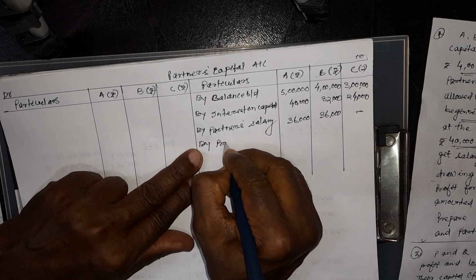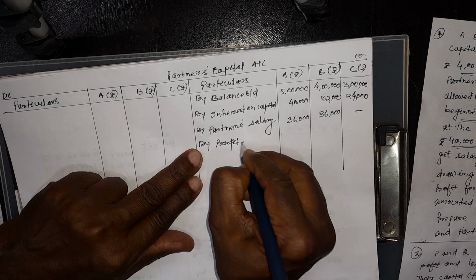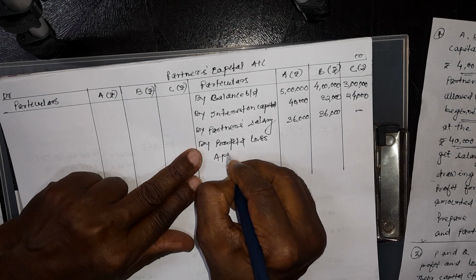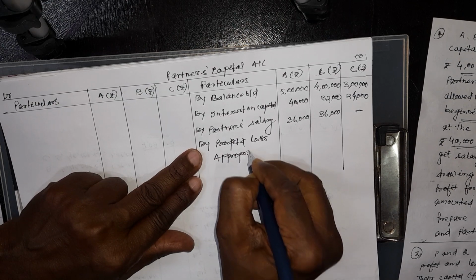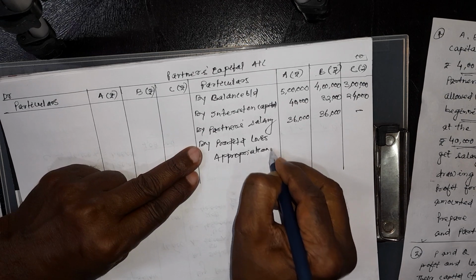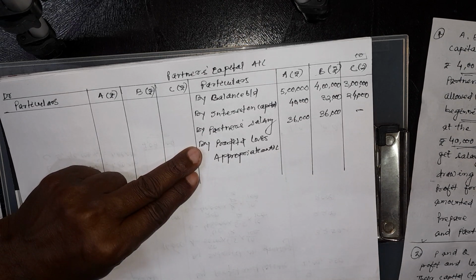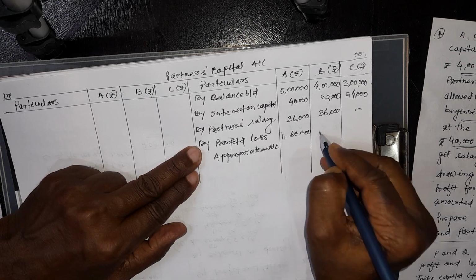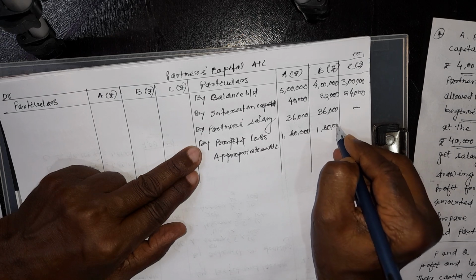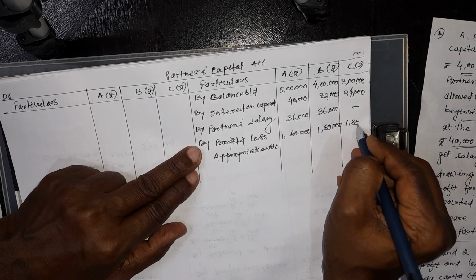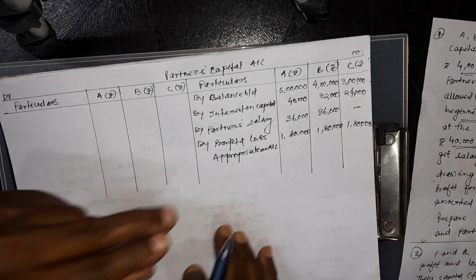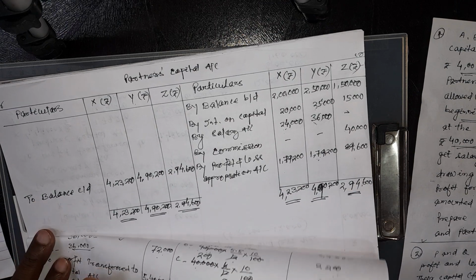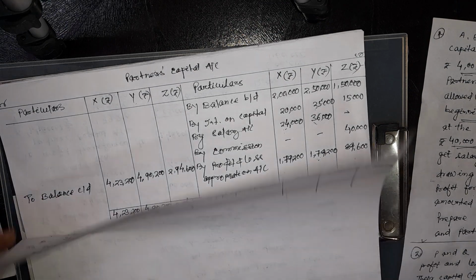By profit and loss appropriation account. The profit that we distributed among the partners, that is 1,80,000. Each partner got 1,80,000. Clear? Let me explain again: whatever things are debited to the profit and loss appropriation account, you will write on the credit side.